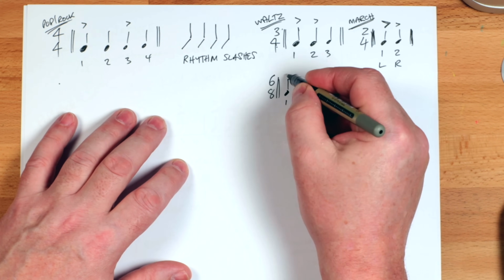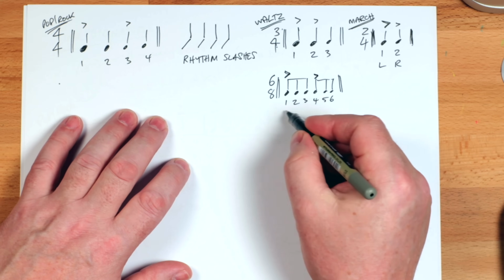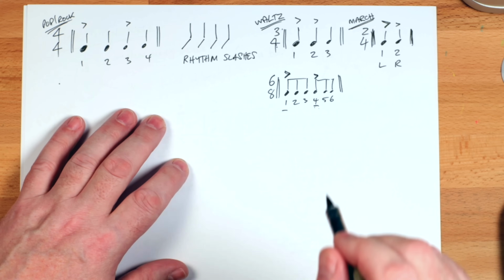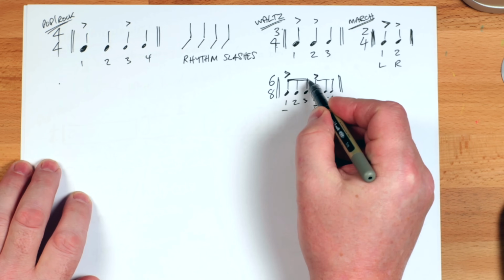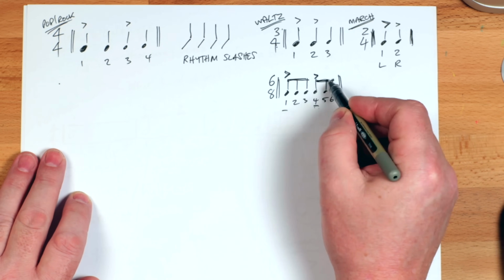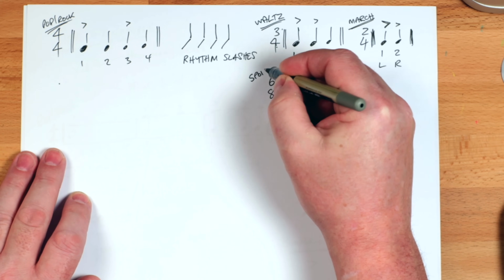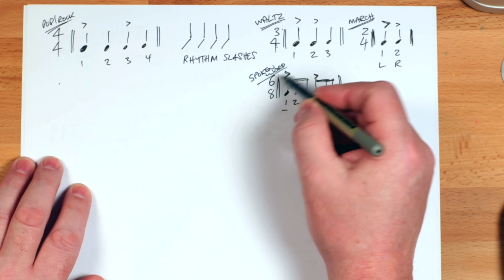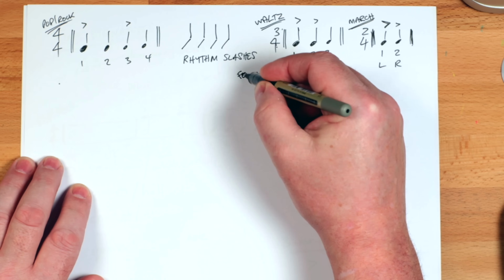But here's the thing. It's about placement of the binary pulse. So if we put that on 1 and 4, what happens is we get this 1, 2, 3, 4, 5, 6. 1, 2, 3, 4, 5, 6. So that's the difference between 3, 4 and 6, 8. Now, the thing is, 6, 8 is more like this sort of feel of spoken word. Now, that's a bit of an odd one, is that one. It's very much more of a folky thing. Yeah, so think of this as being sort of more folk.